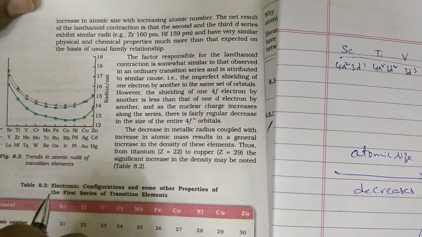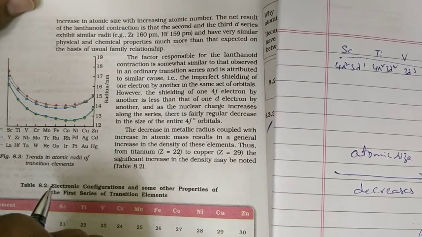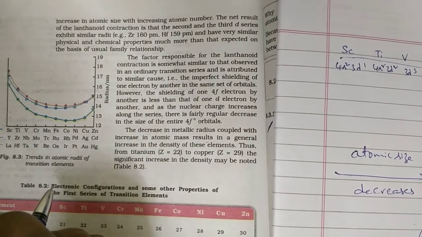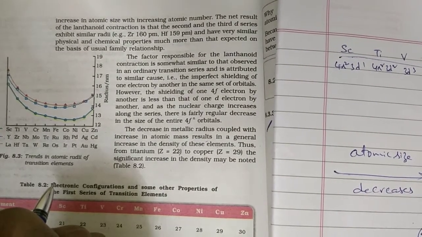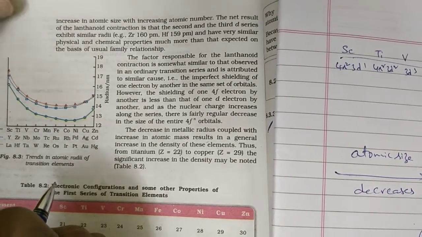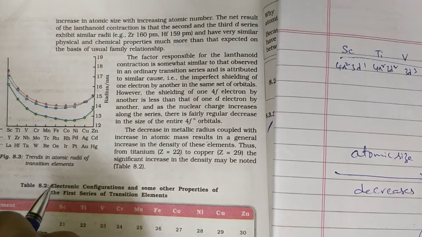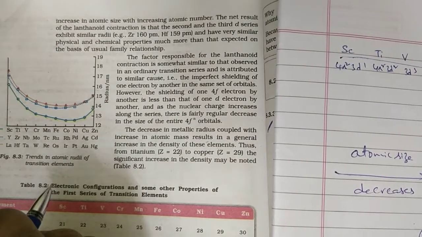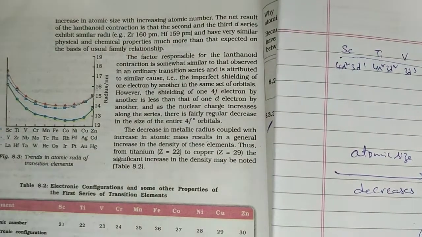Good morning, students. In the previous class, we were discussing atomic sizes. Generally, we have seen that left to right atomic size decreases. Is it right? First, we will concentrate on that point here. After clarifying that point, we will come to Lanthanide contraction also.